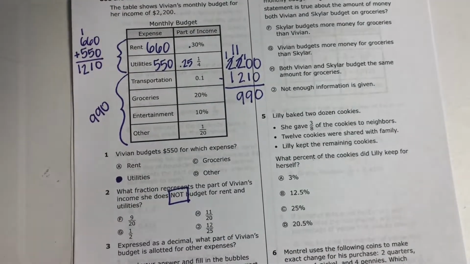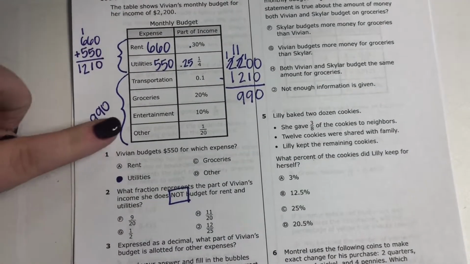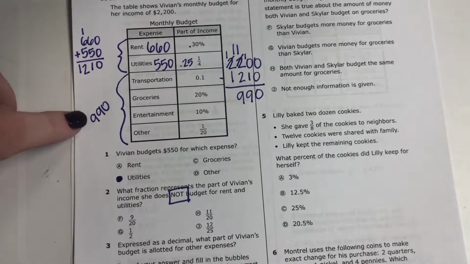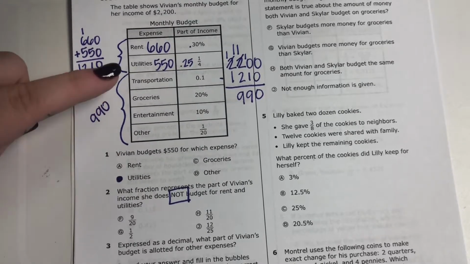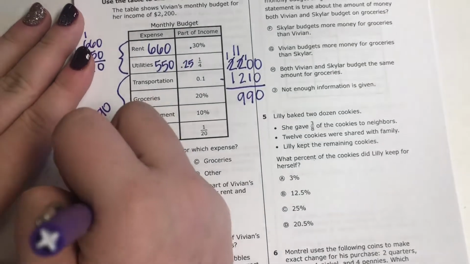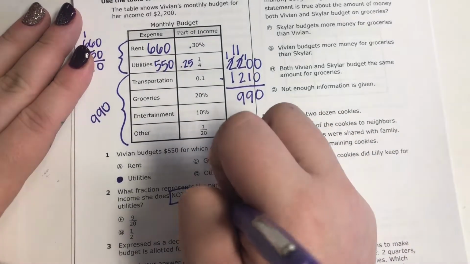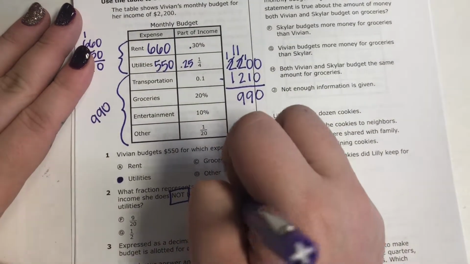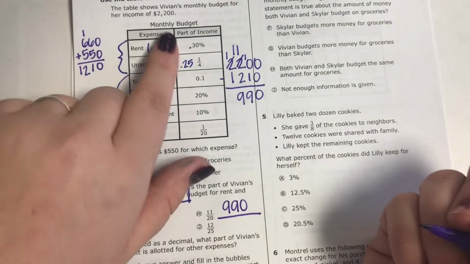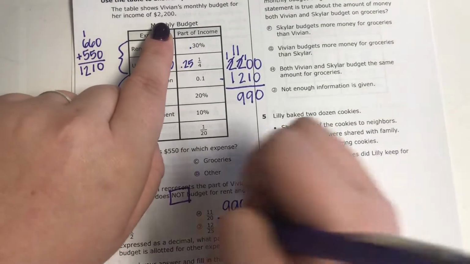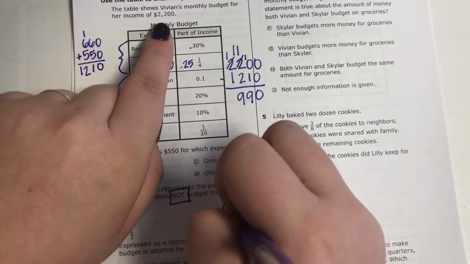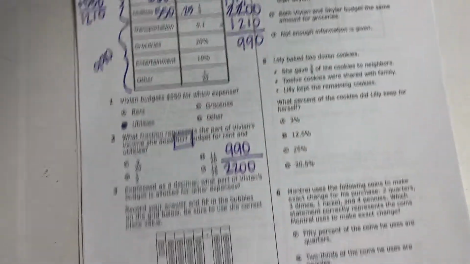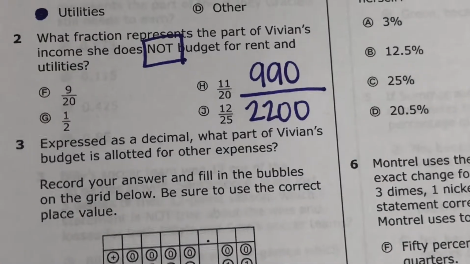So if we're looking for the fraction that represents that, that's going to be our part. That's going to be the part that she spends on everything else. And then our whole, or our bottom number, is going to be the total amount she had to spend, which is that original $2,200. So there's my fraction right there.